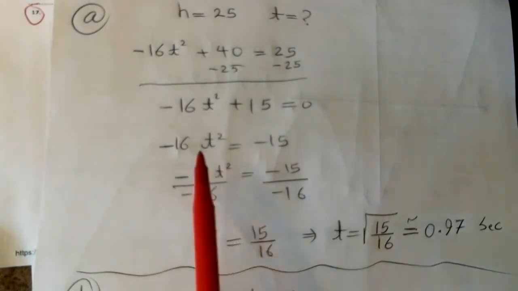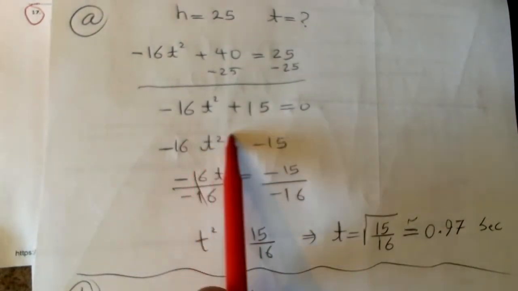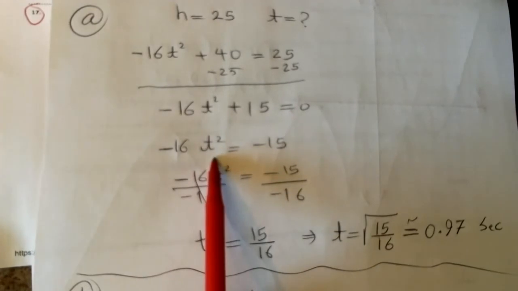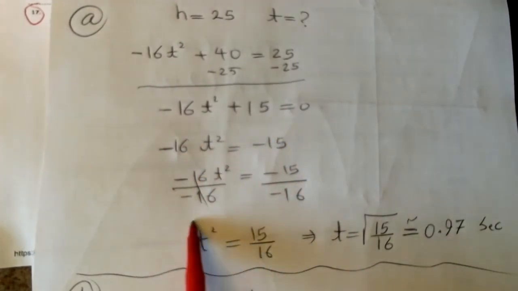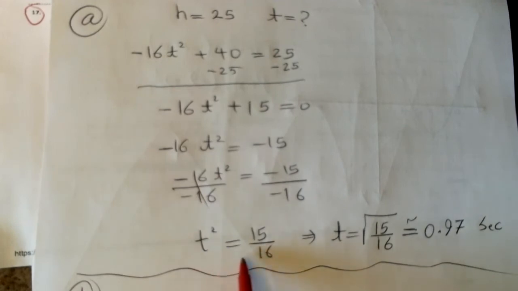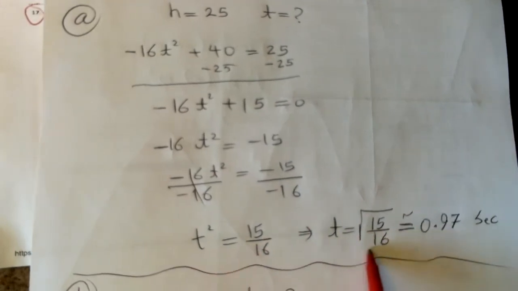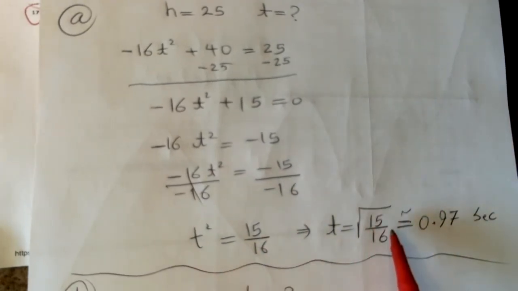Remember here, we are trying to have t squared by itself, so we divide both sides by minus 16, not even by 16, by minus 16. You always want to have the variable alone with a positive, not even minus, but a positive. And then you take a square root of both sides. Then you use your calculator.